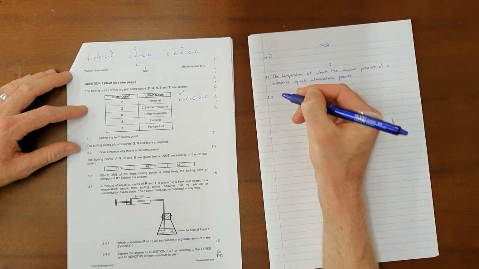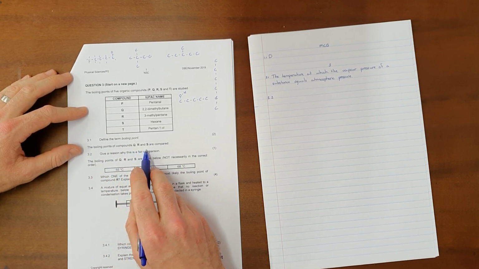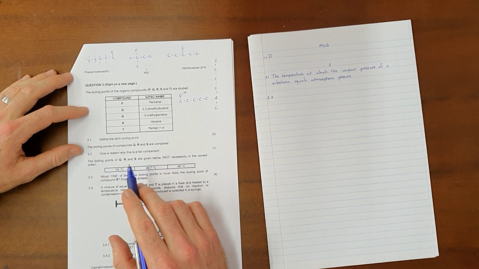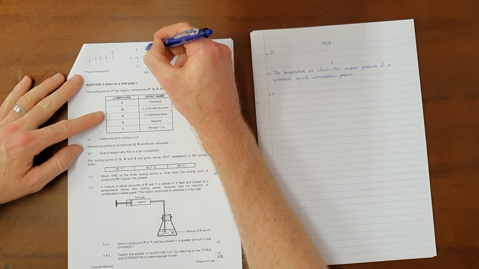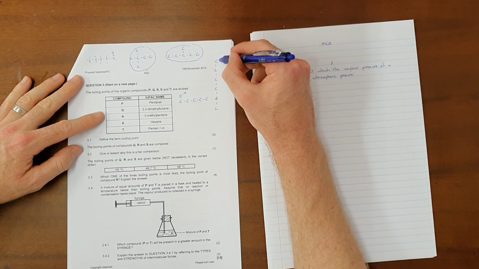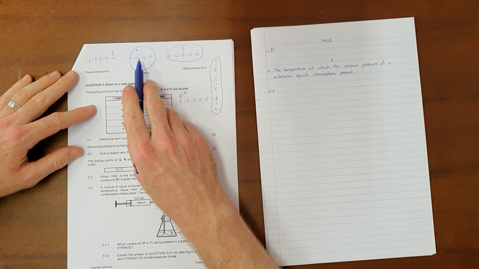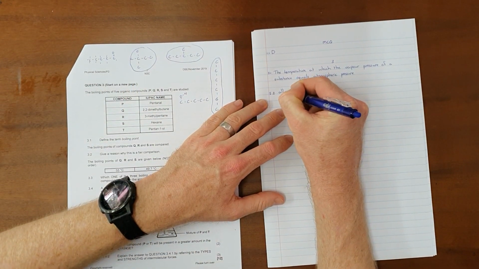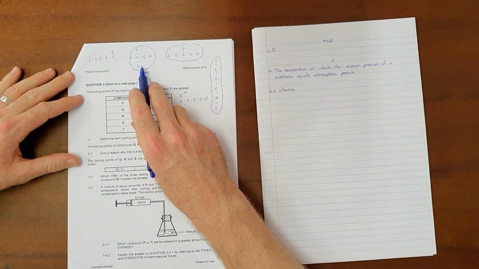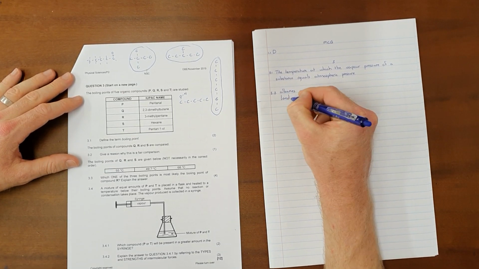Question 3.2, the boiling points of compounds Q, R, and S are now compared. Give a reason why this is a fair comparison. And what we should be able to see here is that compounds Q, R, and S are all alkanes. There are only carbon-carbon single bonds, and because they are all alkanes, they will have the same intermolecular forces, those being London forces.